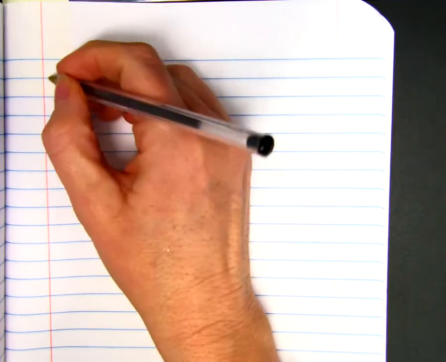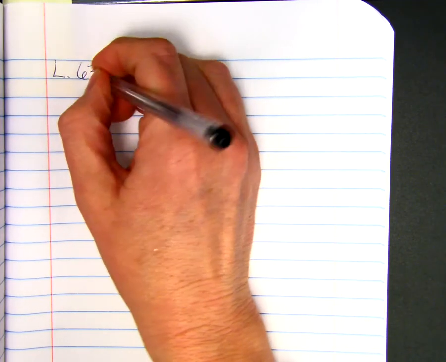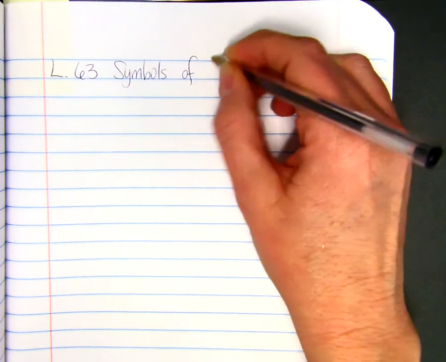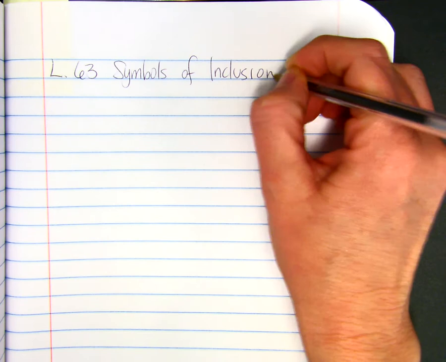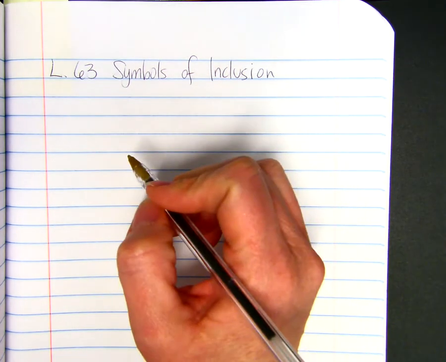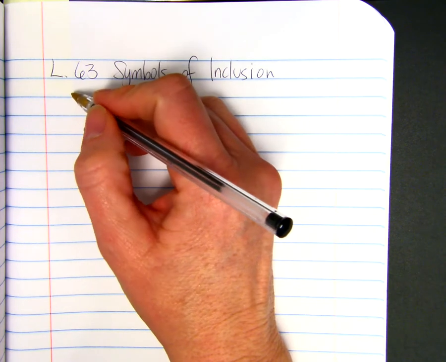Lesson 63, Symbols of Inclusion. Okay, here are the symbols of inclusion.